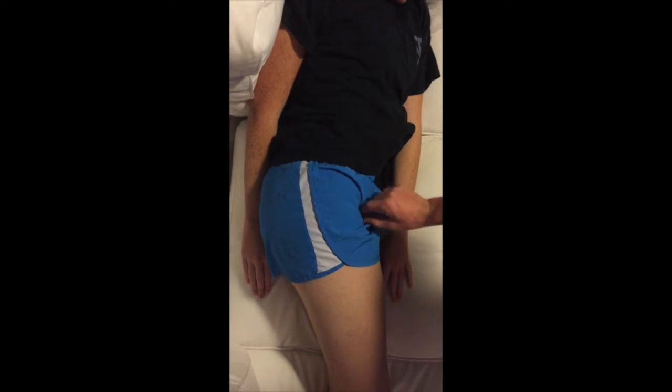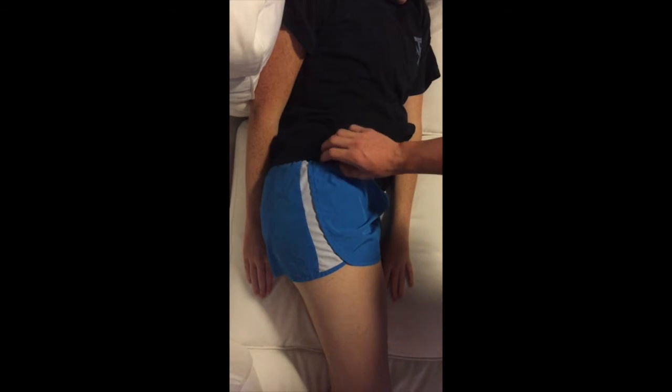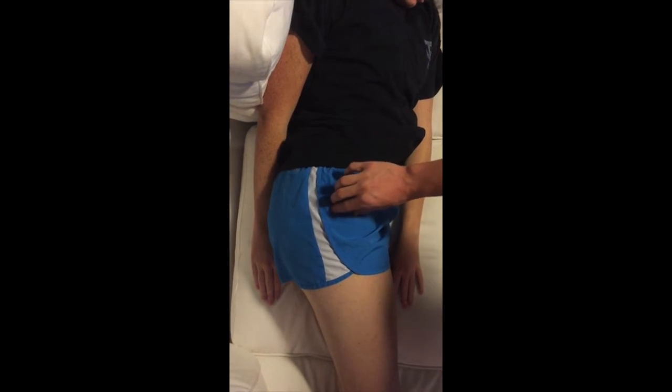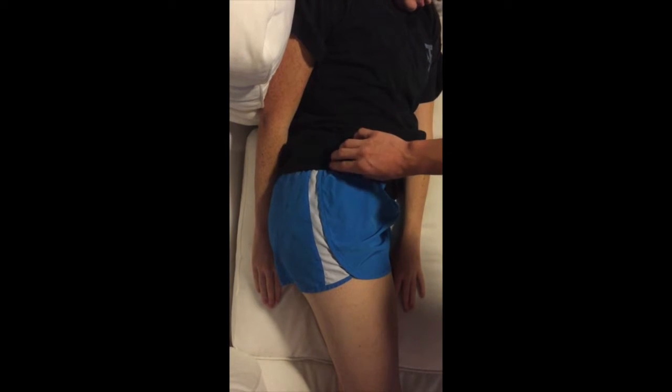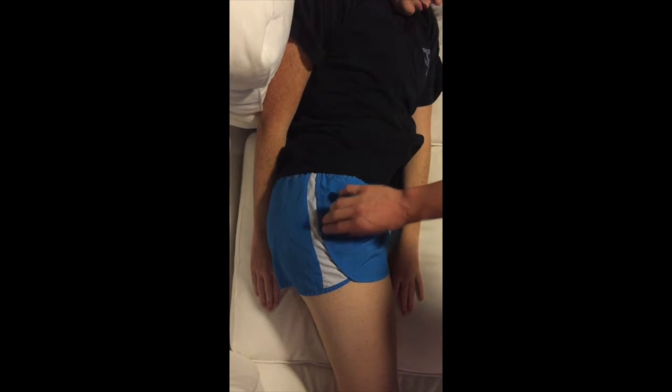The gluteus medius is the superior lateral buttock. The IT band, the iliotibial band, originates on the ASIS. The muscle turns into the IT band and runs along the lateral thigh.